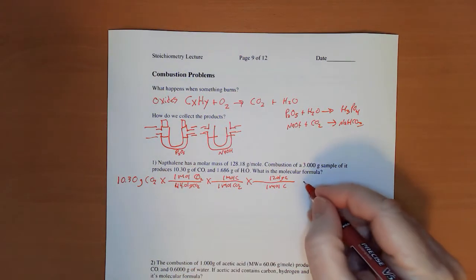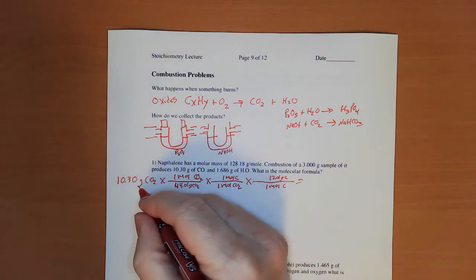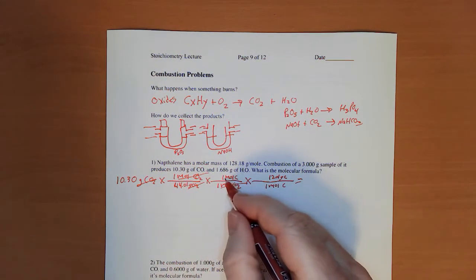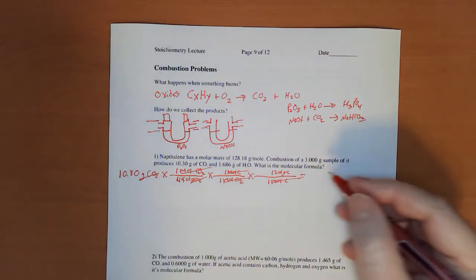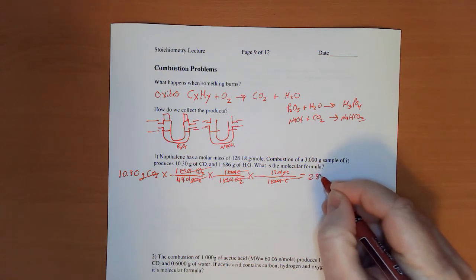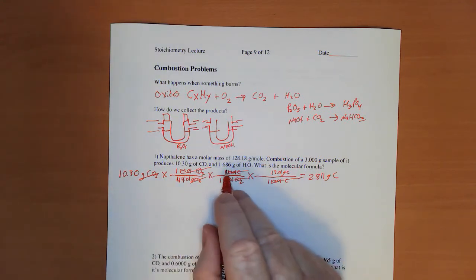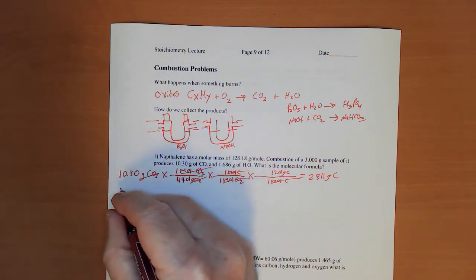You've seen this before, you know how to do this. There are other ways to do this, of course, but I don't want to bother introducing you to a dozen different methods if you already know how to do this method. That gives 2.811 grams carbon.